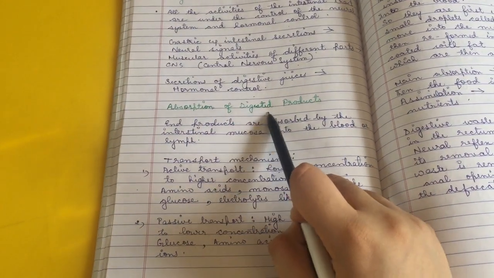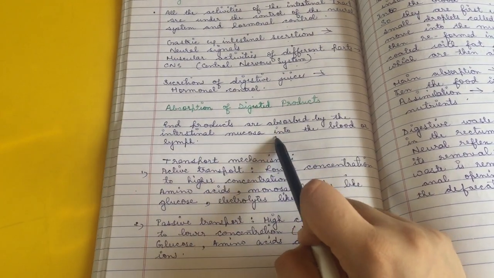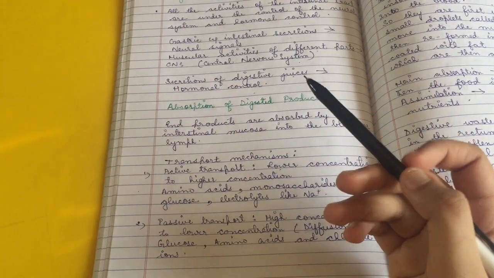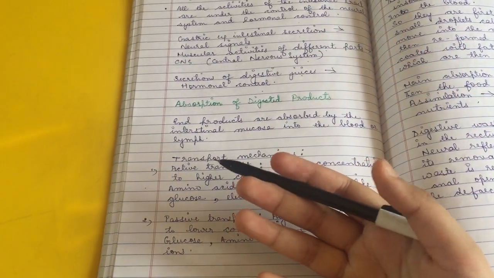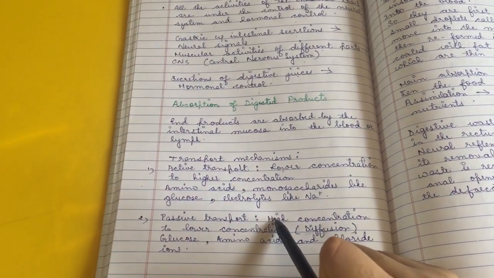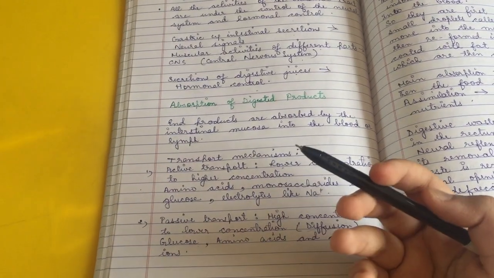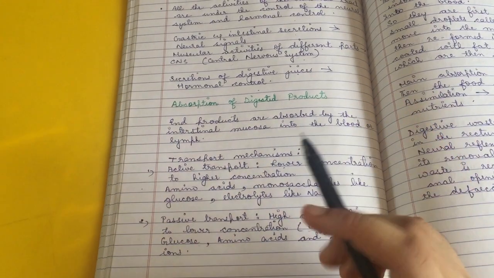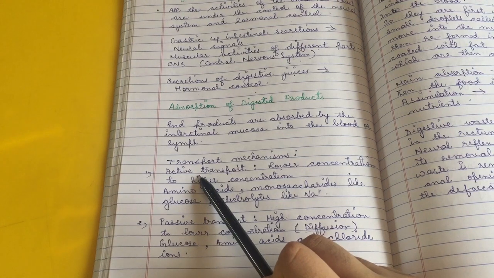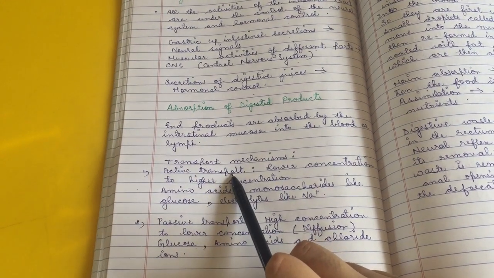So now the absorption of the digestive products. The end products are absorbed by the intestinal mucosa into the blood or in the lymph, as we all know. So before we move into the absorption process, there are basically 3 transport mechanisms that we have already studied in class 9, but some of the students, including me, have forgotten them. So I would just like to tell you guys. So the first transport mechanism is the active transport. What is the active transport?